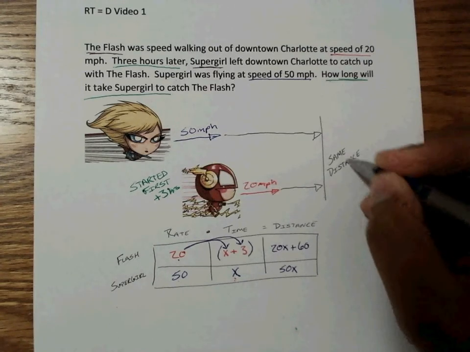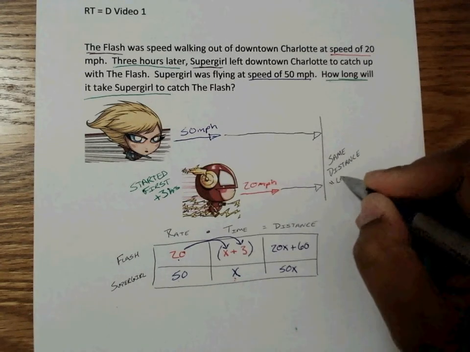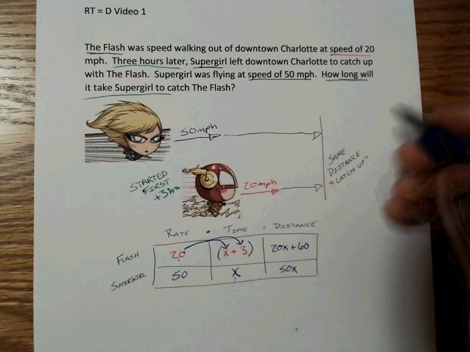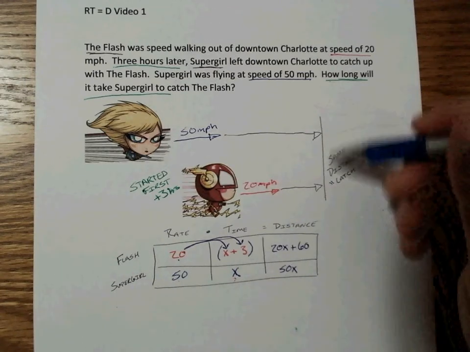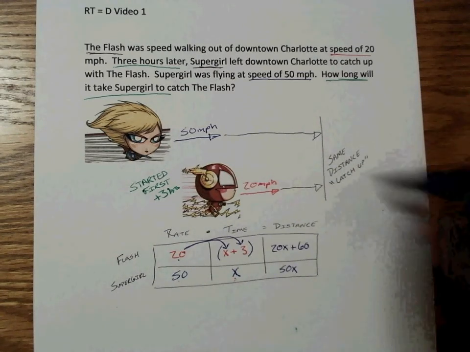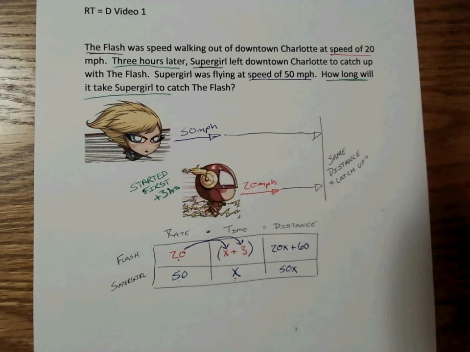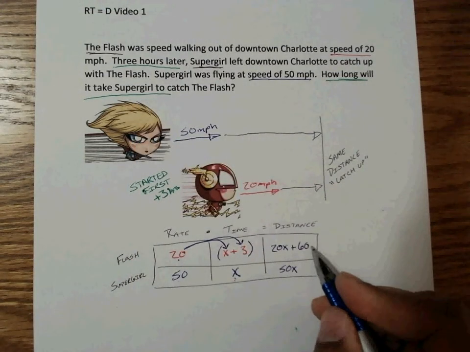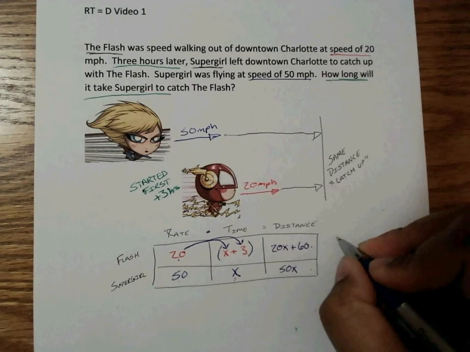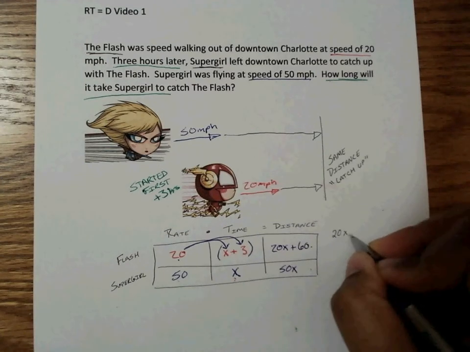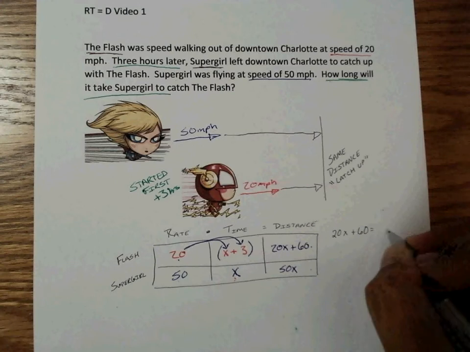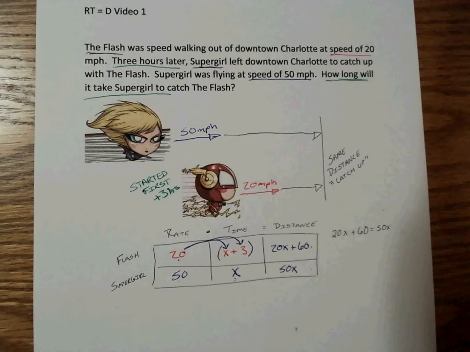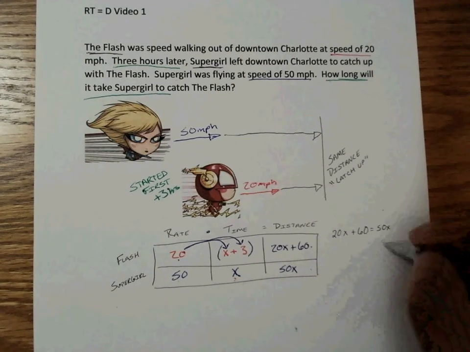So in order for the distance to be the same, the key phrase that we need to look for is when the problem says "catch up." When they say catch up, we're trying to figure out when the two individuals or the two items will be the same amount or the same distance in this problem. So since we're trying to figure out when Supergirl will catch the Flash, we're going to set these two distances equal to each other. So we'll end up with 20x plus 60 is equal to 50x, and then we just solve our equation.